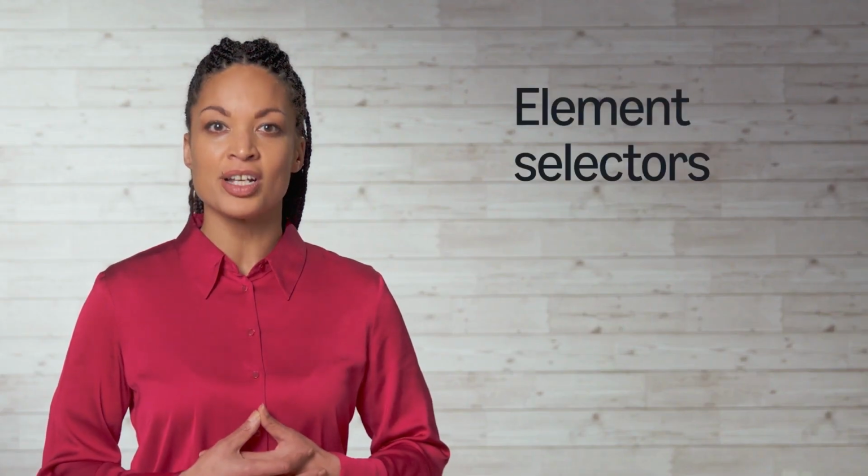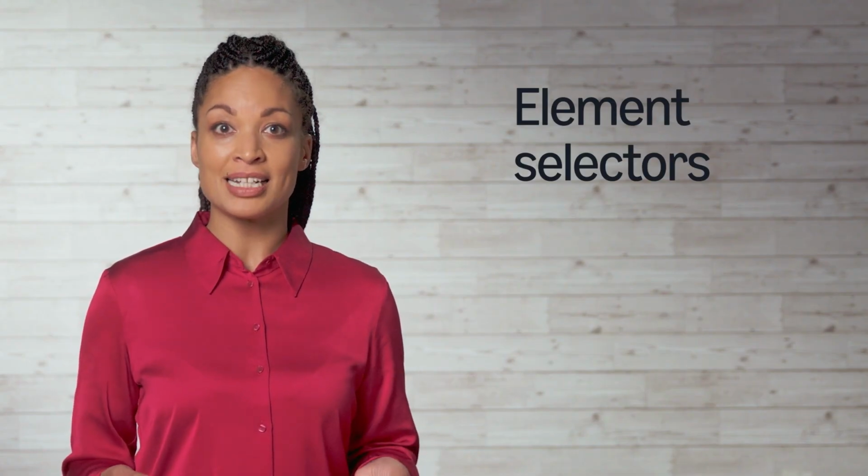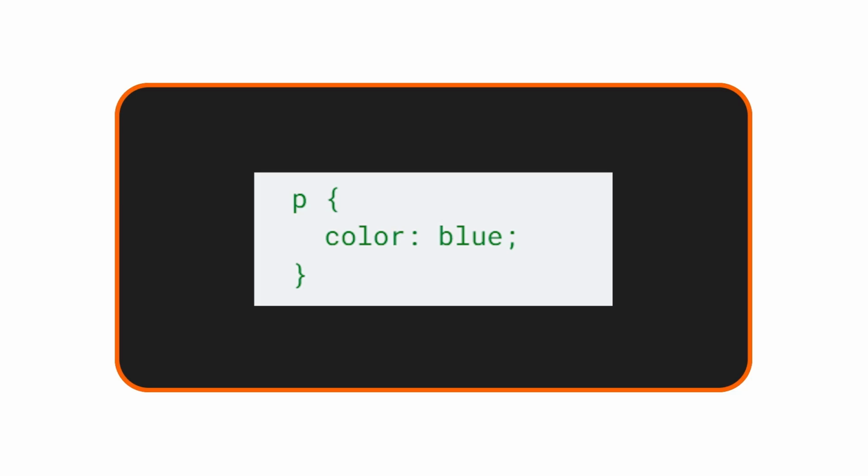An element selector targets all HTML elements of a specific type by their tag name. For example, you would use the following CSS to style all p tags or paragraph elements with blue text. The p selector targets every p tag in the document. The curly braces group properties and values, known as the declaration block. Inside, color is the property, blue is the value, and the semicolon ends the declaration. Without the semicolon, the browser assumes it's the last property.